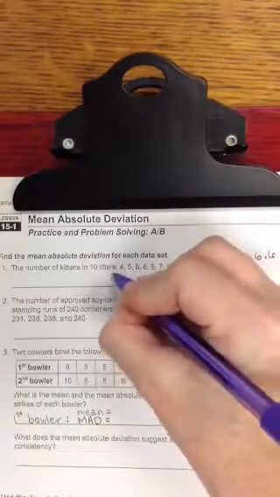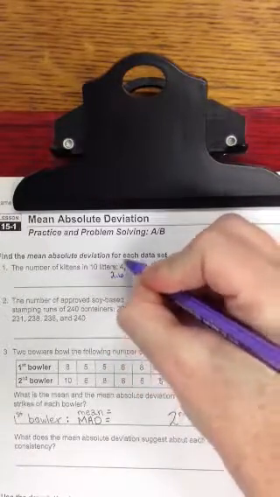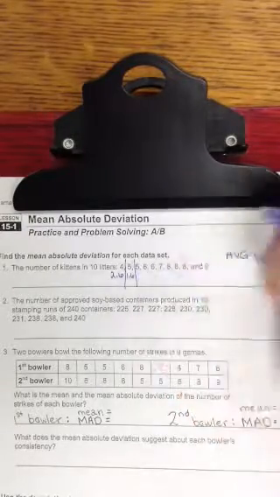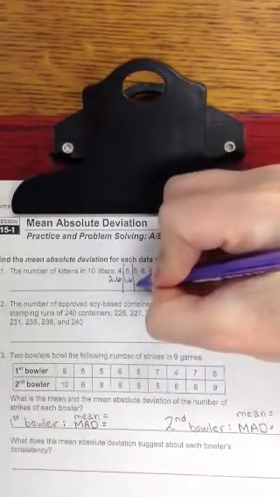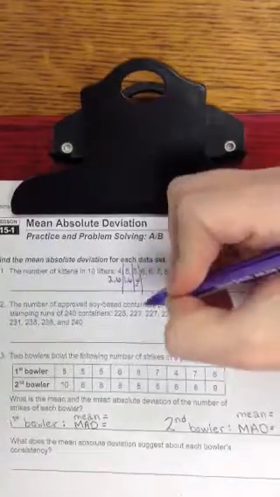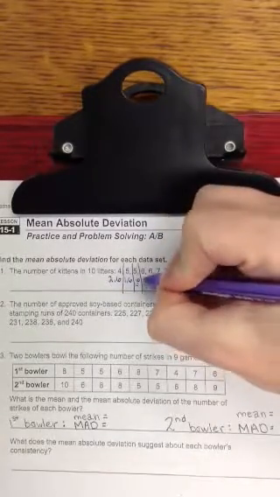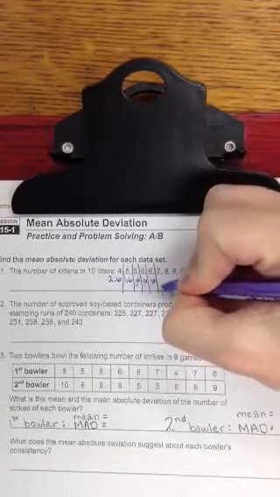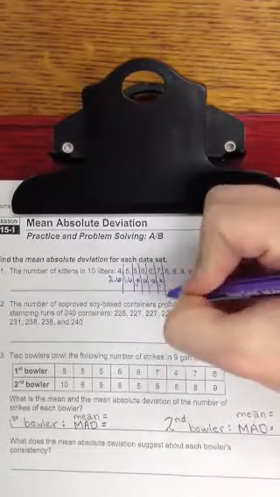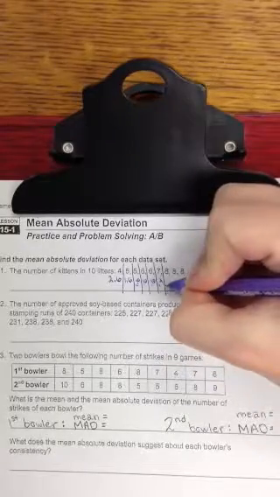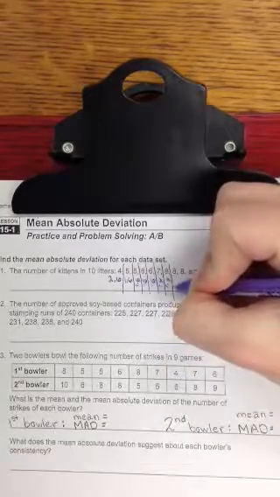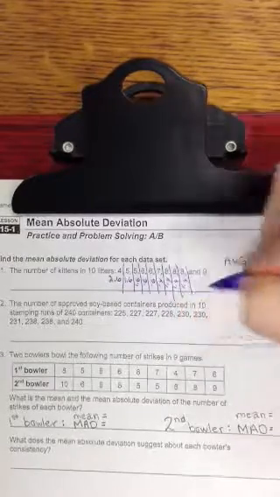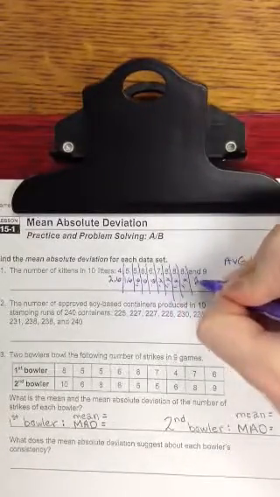The first one is 2.6, 1.6, 1.6, 0.6, 0.6, 0.4, 1.4, 1.4, 1.4, and the last one was a 2.4.